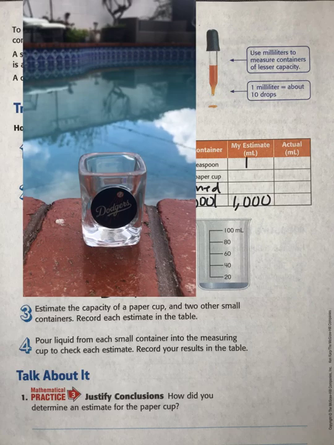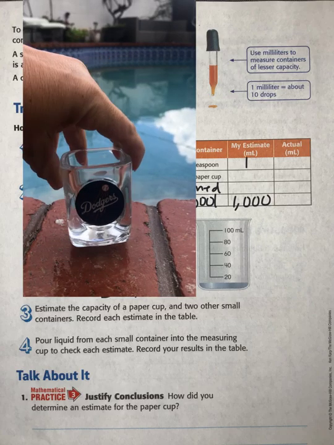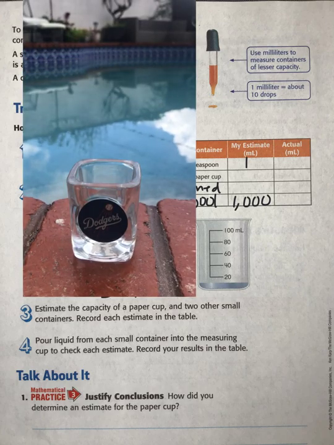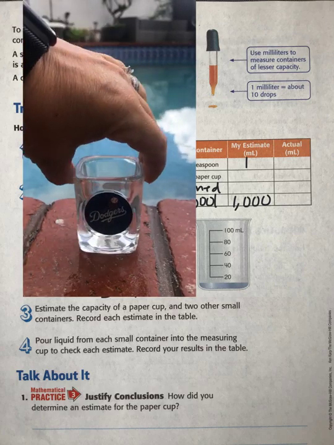Okay, so I'm outside now, and sorry, Ethan, I totally did this for you. Just kidding. This is the only thing I had that was close enough to a paper cup.